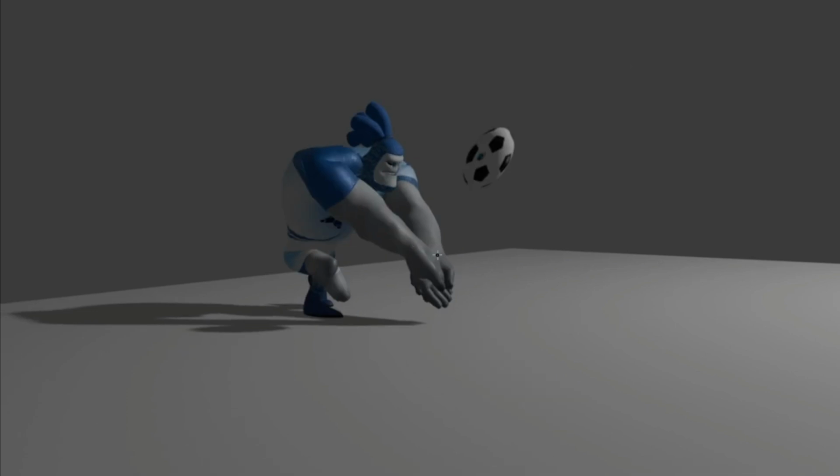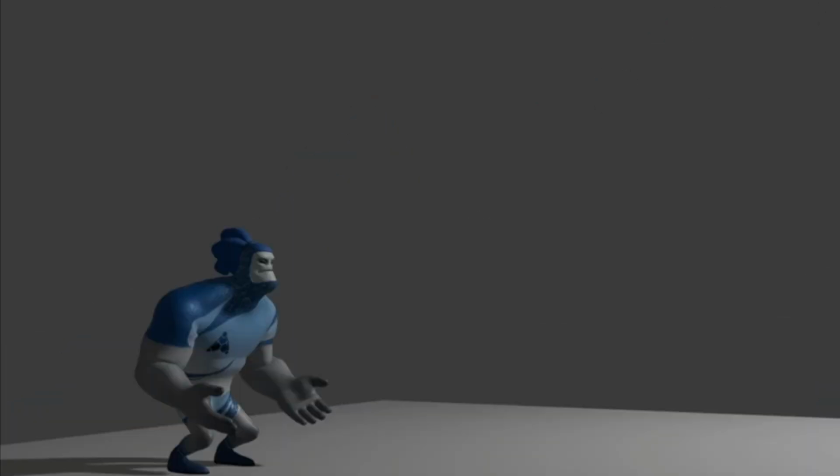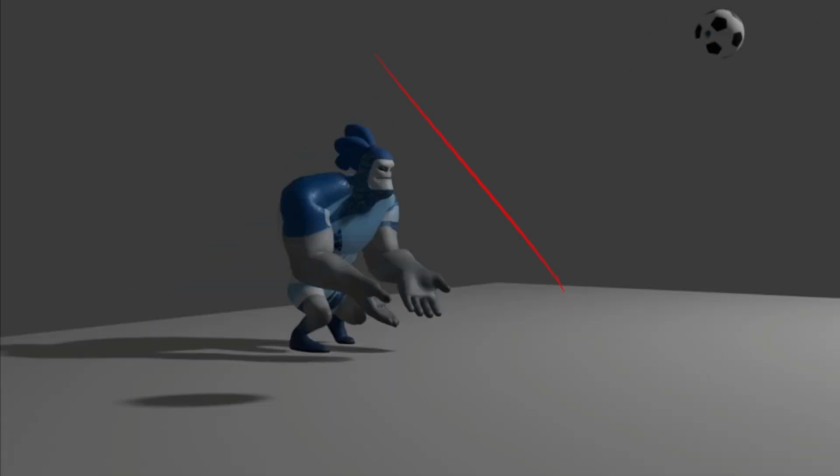I'd already have his hands positioned like this because the ball's coming in, and you're looking at the ball, and then you also have to look at the hands at the same time. So I already have the hands set up in place, and him looking at the ball. Yeah, I keep his eye contact on the ball.